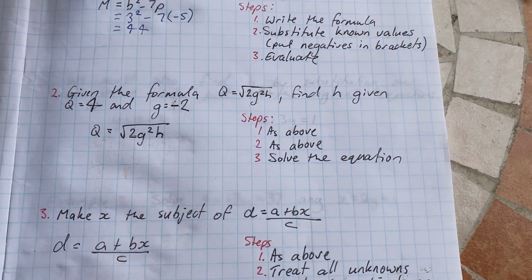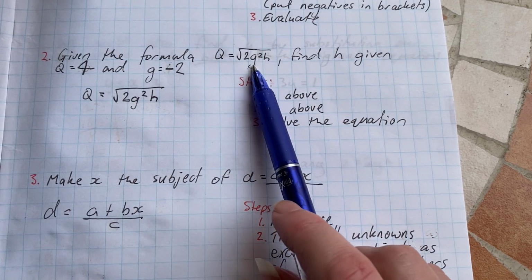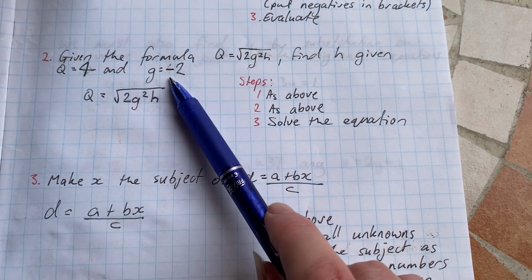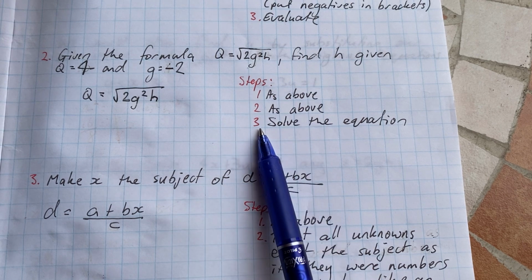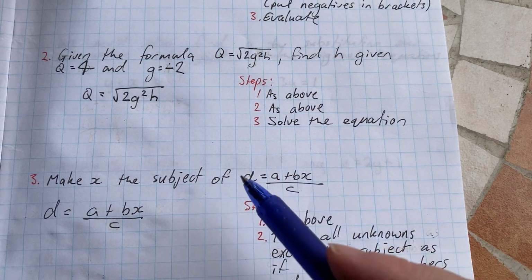Okay, example 2. Given the formula q equals the square root of 2g squared h, find h given q equals 4 and g equals negative 2. So step 1 and step 2 are the same as above. Step 3, we're actually going to end up with an equation here that we need to solve. So let's have a go.